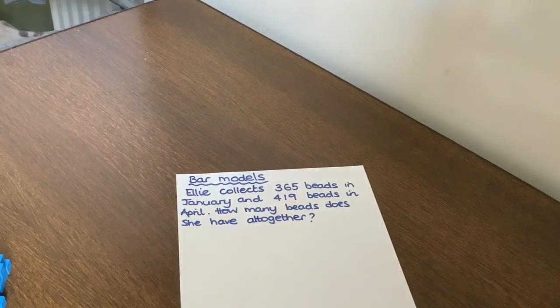Okay, so to finish today, I'm just going to leave you with a problem that I want you to prove in a bar model. I want to just review and go back over bar models with you. Now let's just read the problem. Ellie collects 365 beads in January and 419 beads in April. How many beads does she collect, or I should say, how many beads does she have altogether?